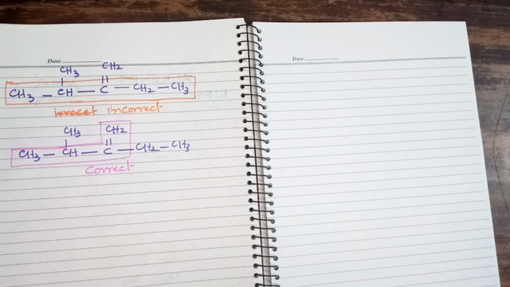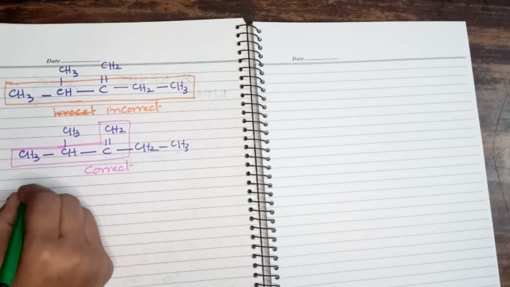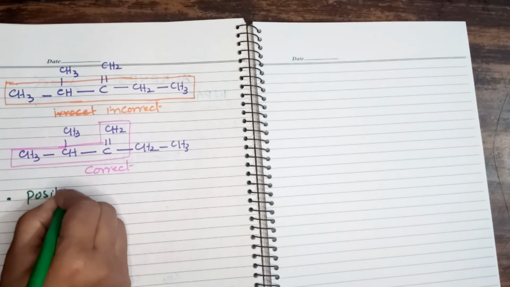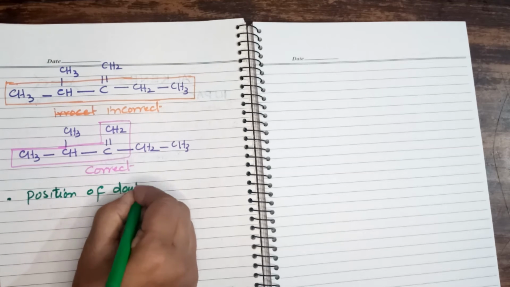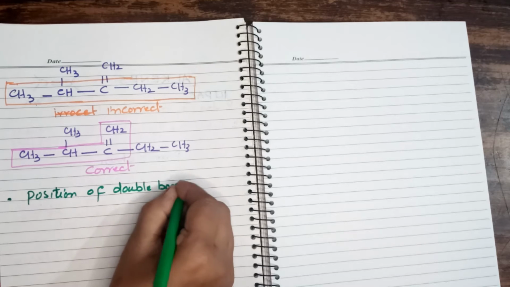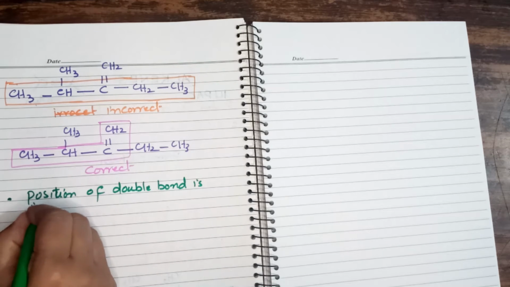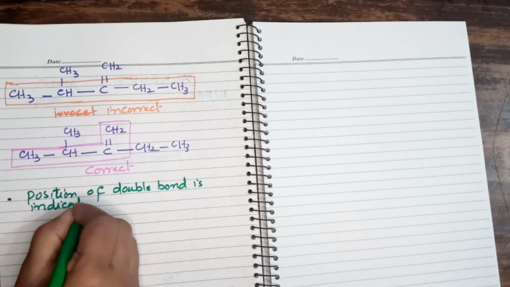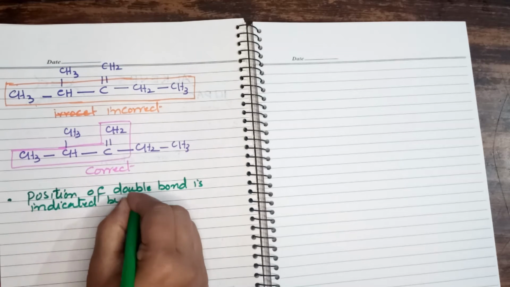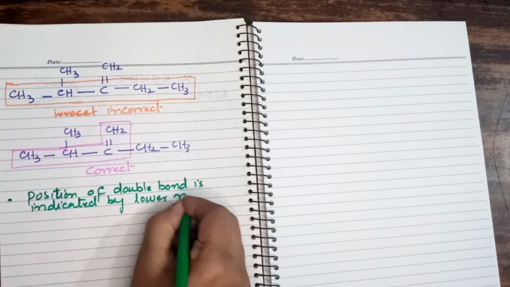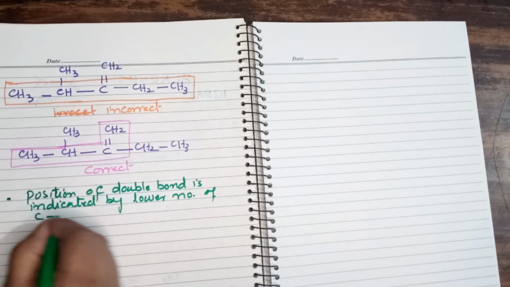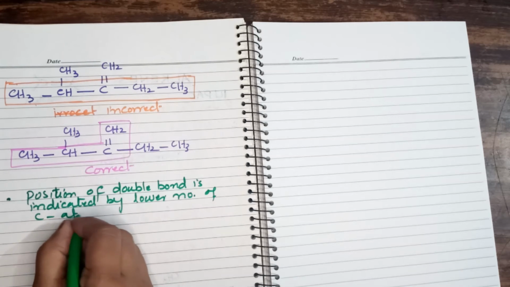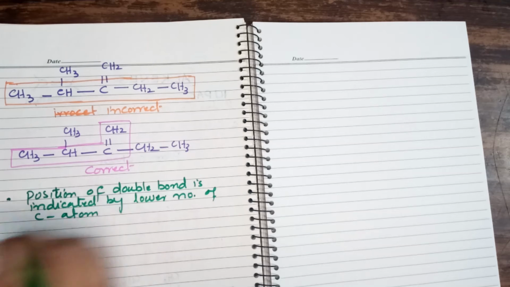That is, the position of the double bond is indicated by the lower number of carbon atom, right?